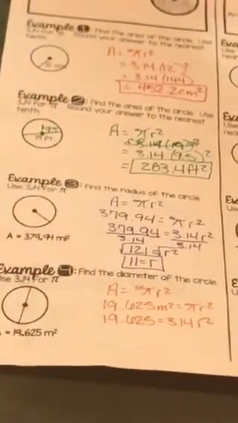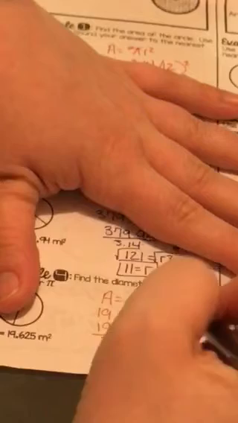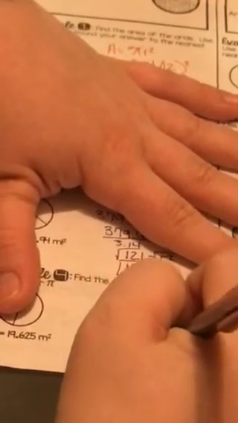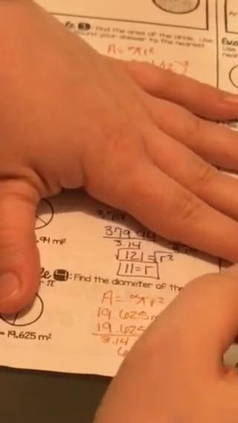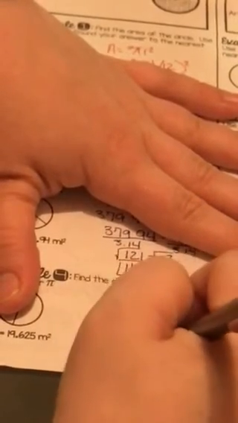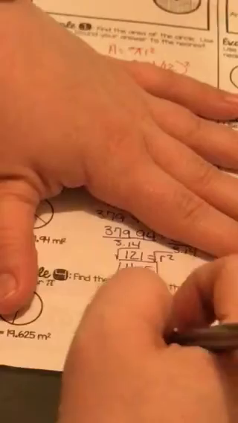Once again, what do I have to do? I got to divide everything by 3.14, just like in the problem above. When I get that, I get 6.25 equals r squared. I'm going to have to square root that. And when I do, r equals 2.5.